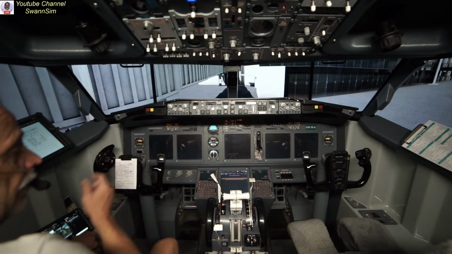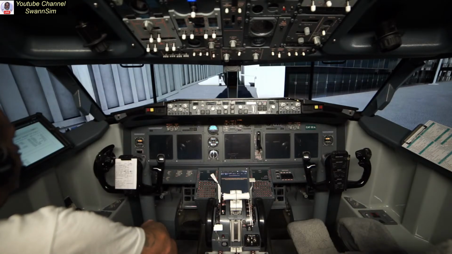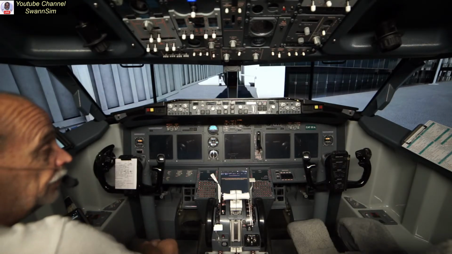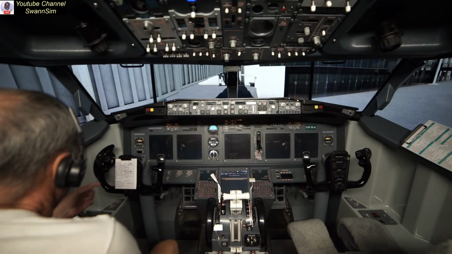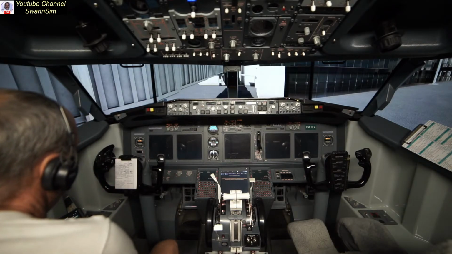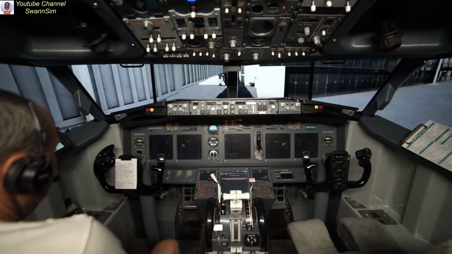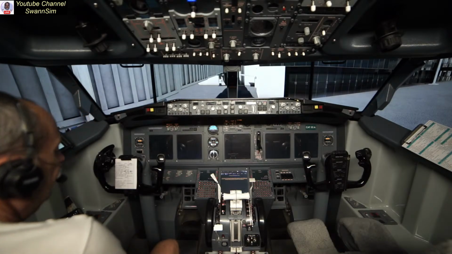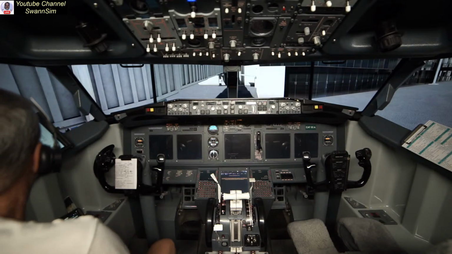I'm back in MS 2020. I've been fooling around with the video drivers again, trying to get a little smoother performance. I'm in Nassau. I'm going to do a quick run over to Miami. This is a Bahamasair Flight, Flight 225. They did this ride in about 47 minutes. So this is going to be a quick 1, 2, 3 up and down.